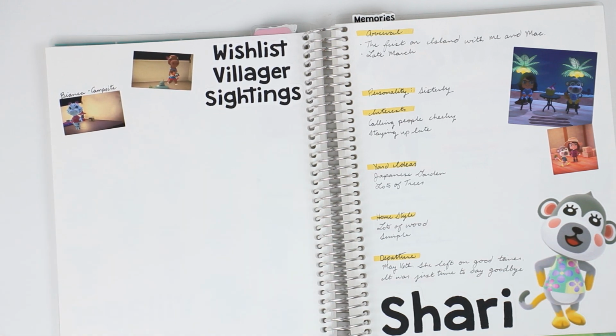So I'm just going to do villager sightings here. So I visit a friend's island. I know they have a few of my wish list characters on their island, so maybe I'll take some photos and put them here as well.